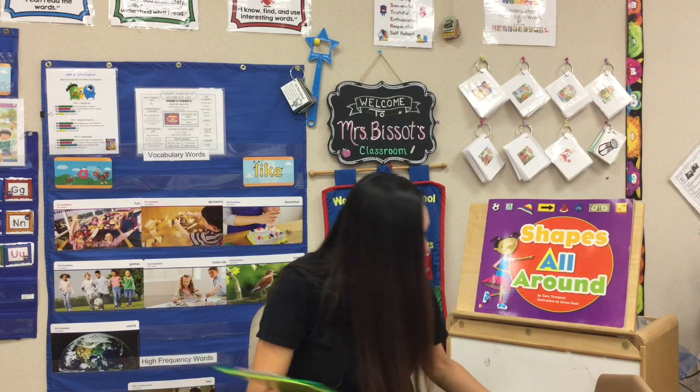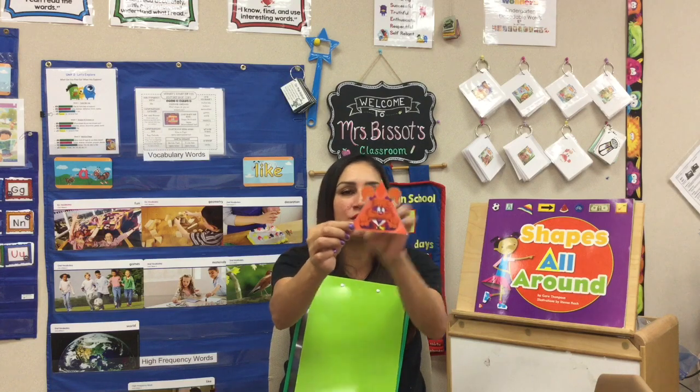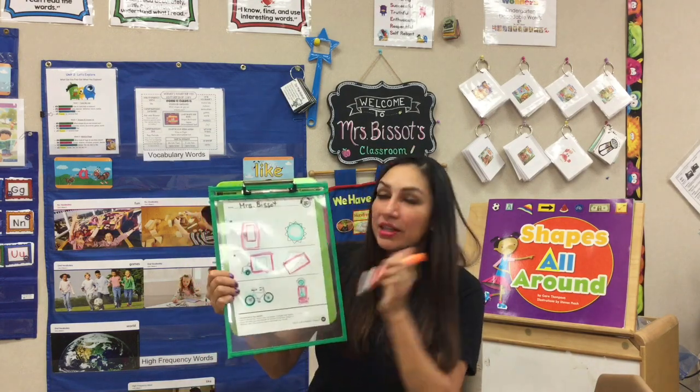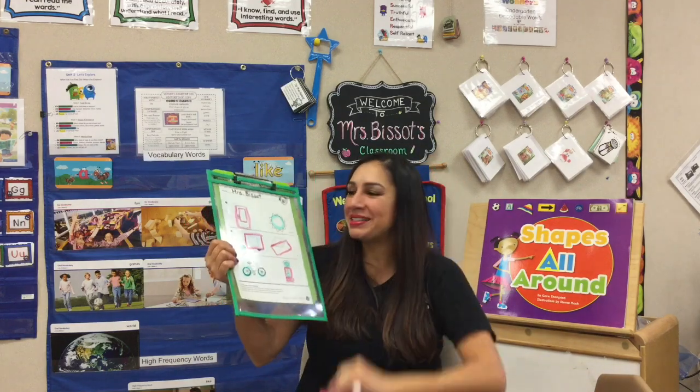Now a triangle is a shape that has 3 sides. 1, 2, 3, has 3 pointy sides. 1, 2, 3. Okay, so let's look for triangles. And I have an orange one, so I'm going to use an orange crayon. An orange marker. You could use an orange crayon or marker or color pencil or a regular pencil. So let's take a look. We're looking for triangles, the ones that have 3 sides, 3 pointy sides.